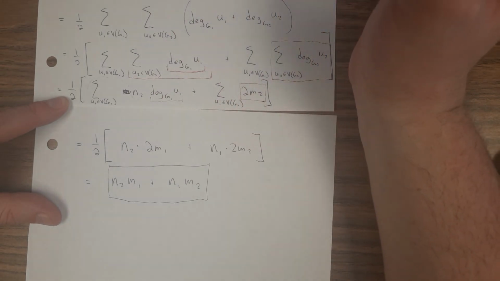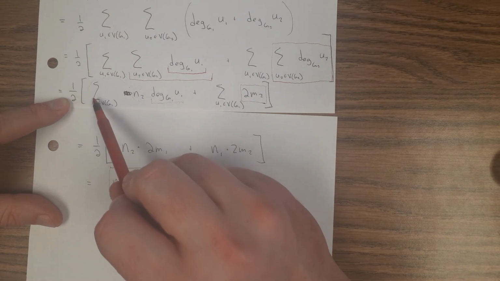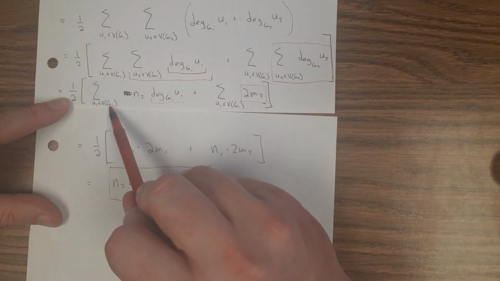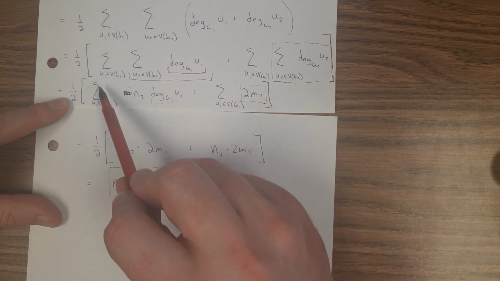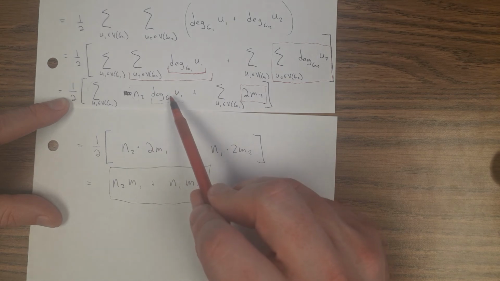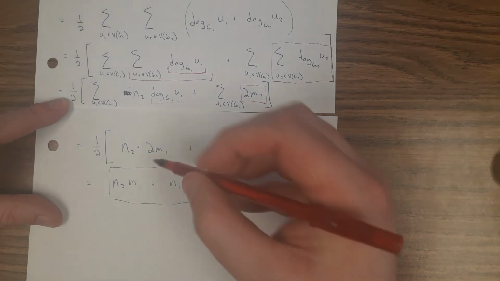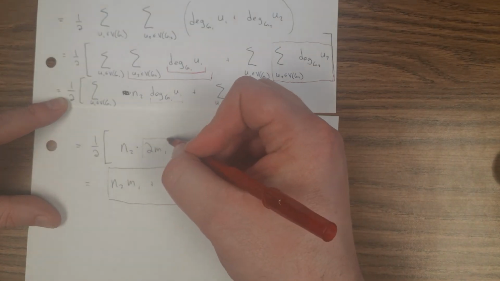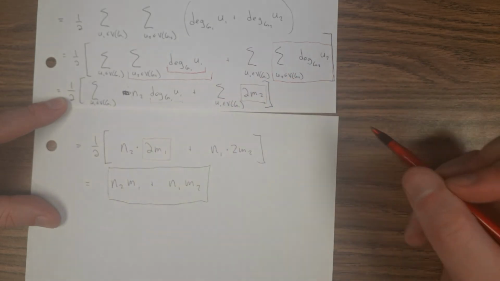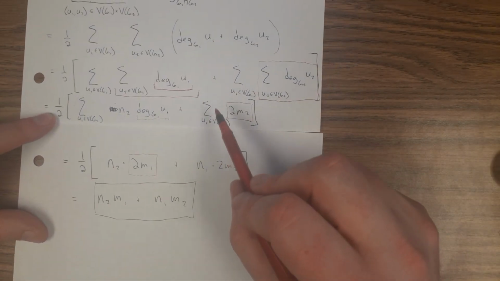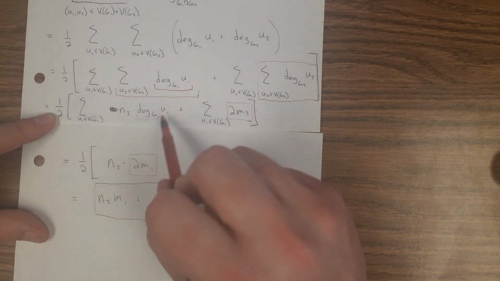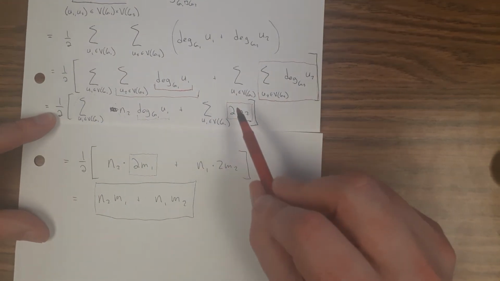And we know what that is. This is the sum of all the vertices in G1 of their degrees. So this is the degree sum. If I do the sum of all the degrees in G1, I get 2 times the number of edges in G1. In other words, I get this. So that's this.